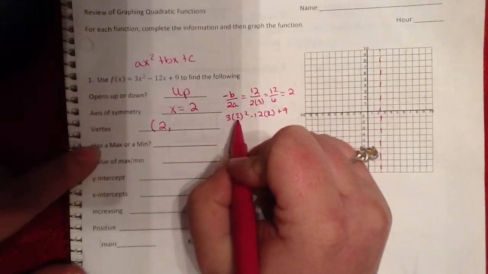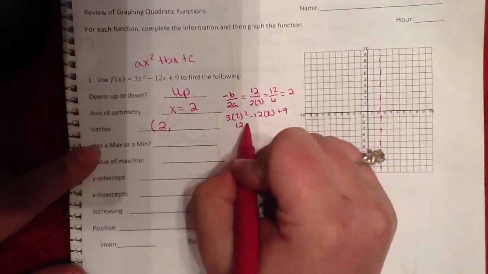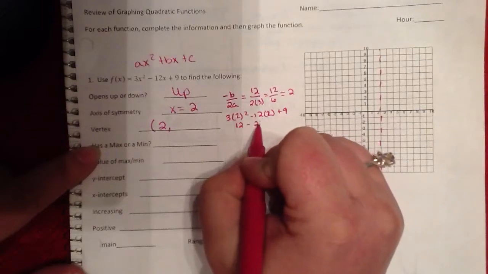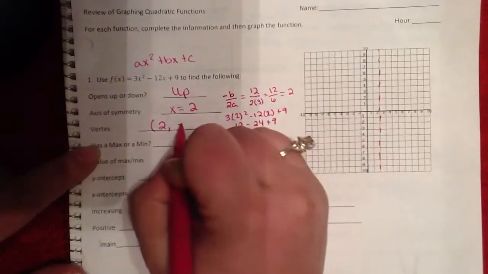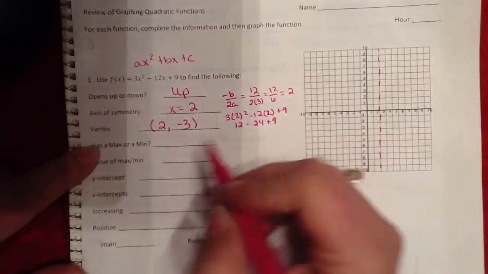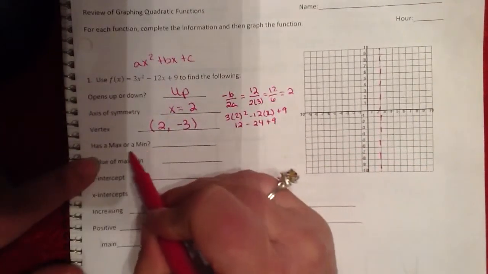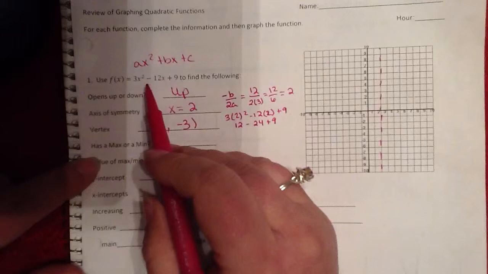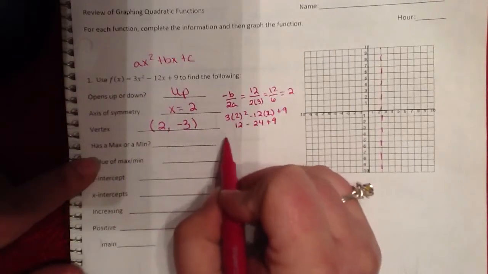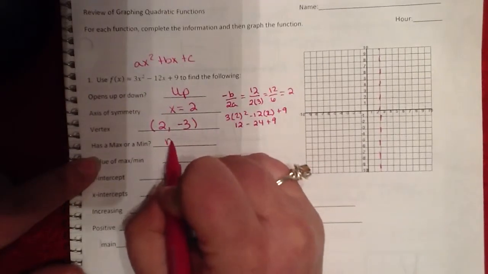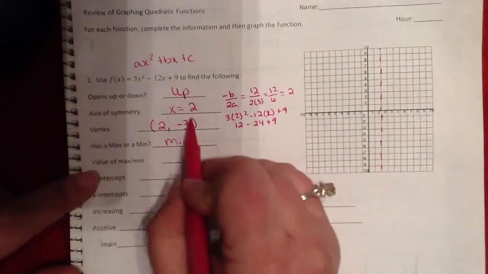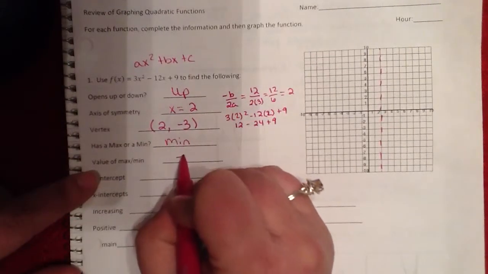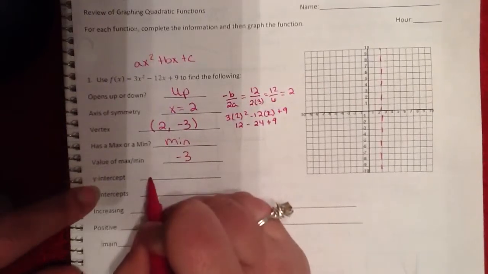So 2 squared is 4. 4 times 3 is 12, minus 24, plus 9, so negative 3. Then the next thing we're asked is, does this have a max or a min? Well, since it opens up, it's going to make a U shape, so it will have a minimum value. The value of your minimum is whatever the y value is of our vertex, so our value is negative 3.